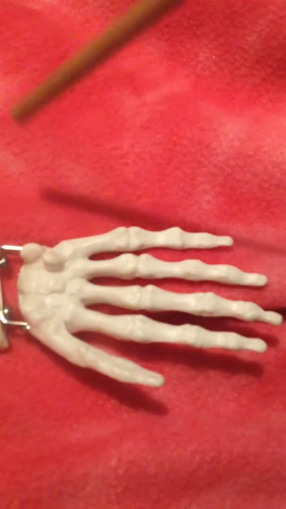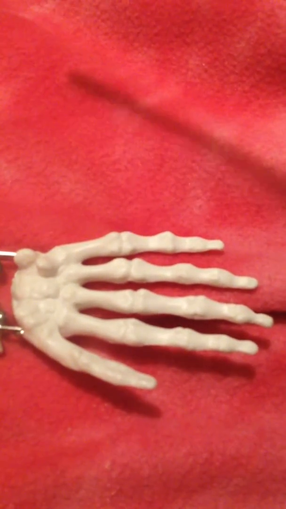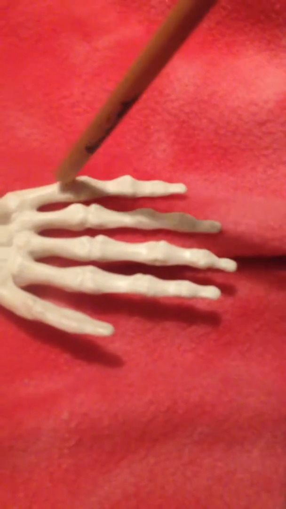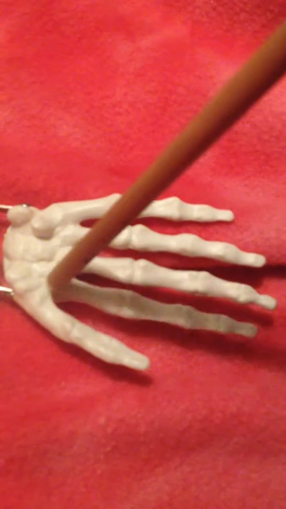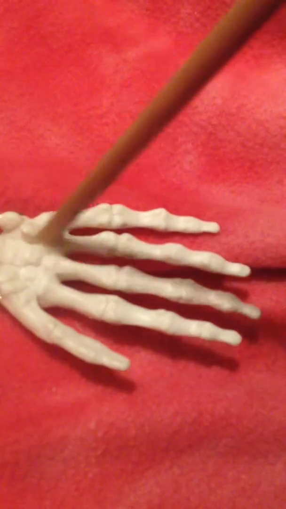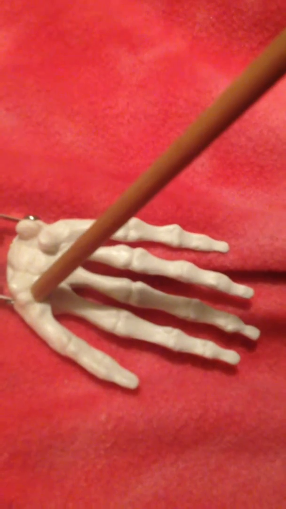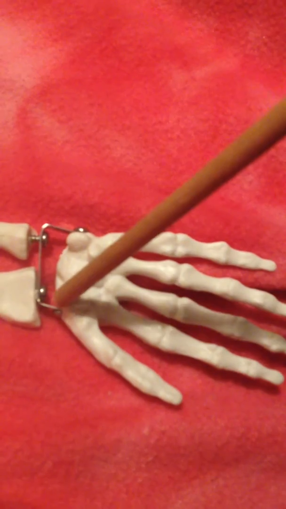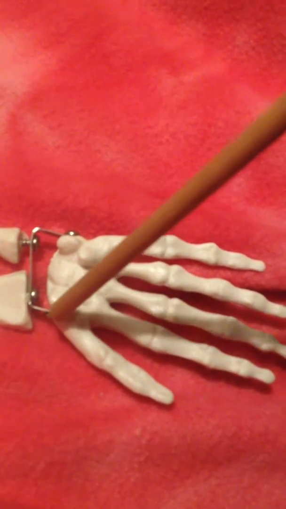Now we're going to move on to the carpus, which is the hand area. It's kind of hard to see all these little bones, but the proximal row is this row right in here, and I'm going to do my best to point out the scaphoid. It would be right here, closer to the thumb, down here closer to the wrist. Thumb and the wrist right there, scaphoid.